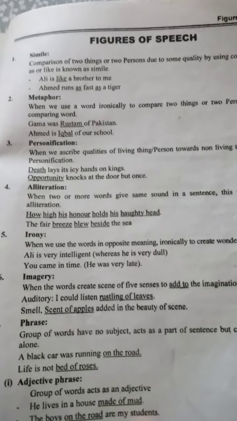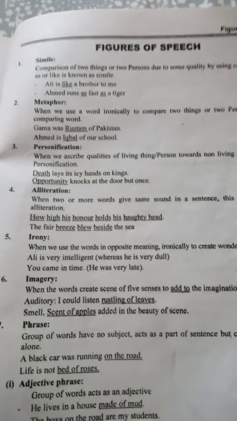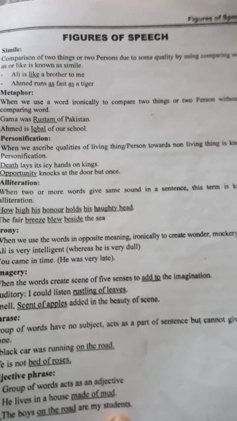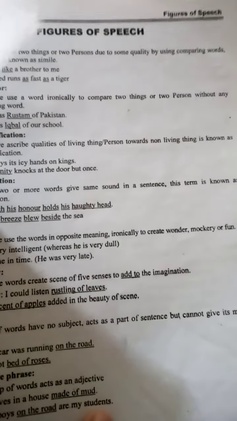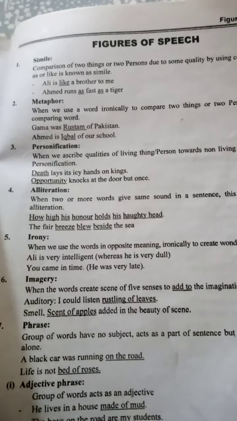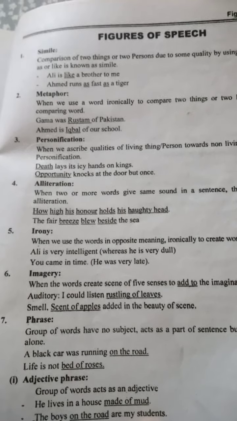Figure of speech. Number 1, simile. Comparison of two things or two persons due to some quality by using comparing words as or like is known as simile.